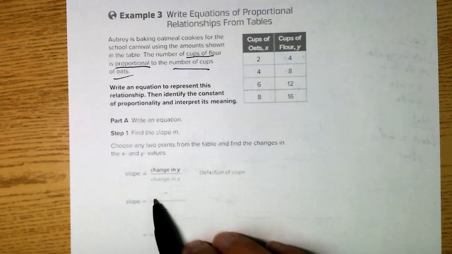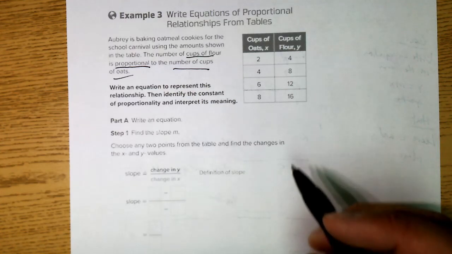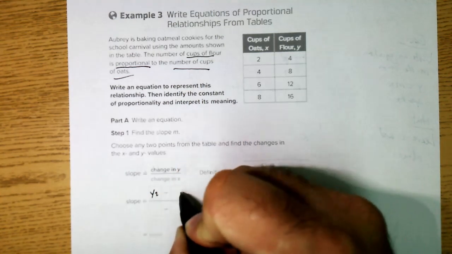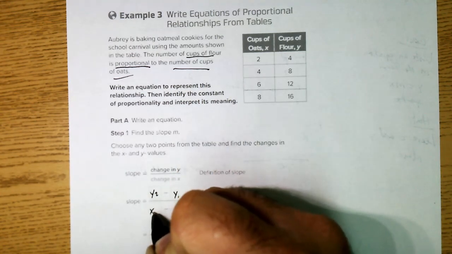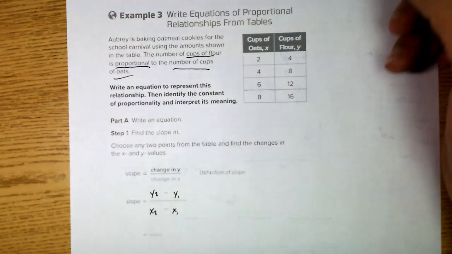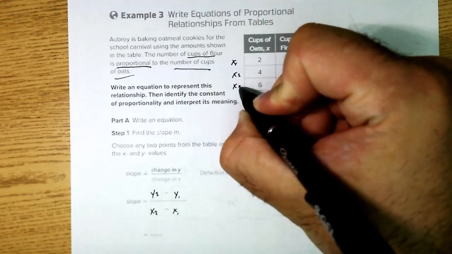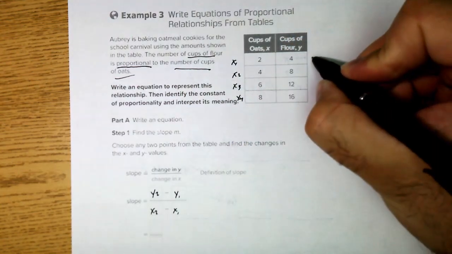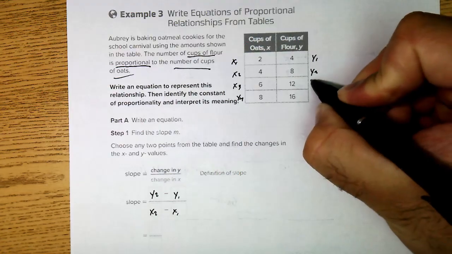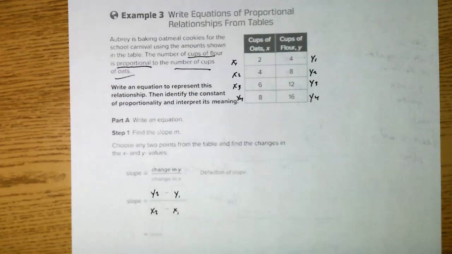Do you remember what the slope formula is? y2 minus y1 over x2 minus x1. So we need to figure out which ones those are. Let's label the table: x1, x2, x3, x4, y1, y2, y3, y4. Plug it in.